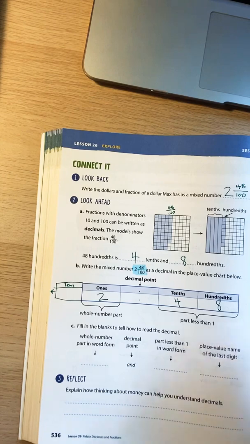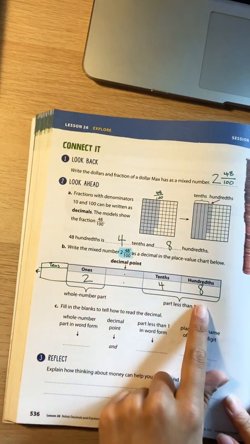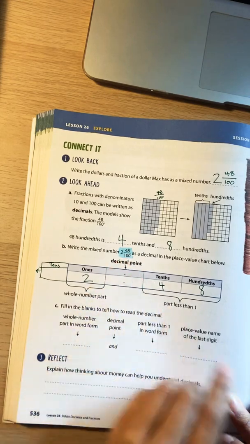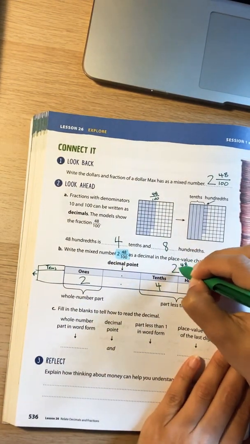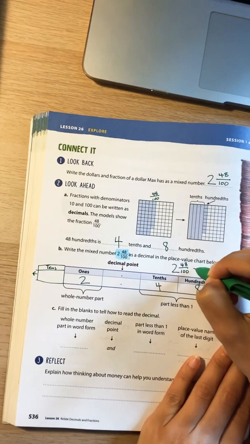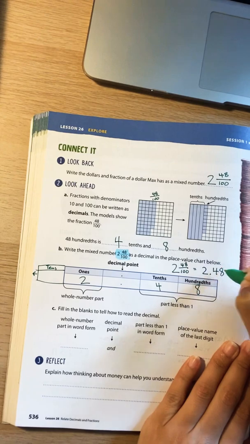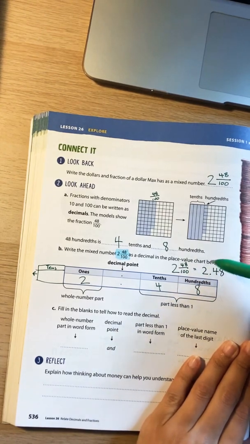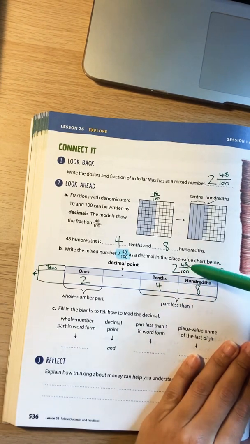Okay, so this is what my place value chart would look like for that fraction. So 2 and 48 hundredths equals 2 and 48 hundredths. So here it is as a fraction, here it is as a decimal. This is the exact same thing as this.